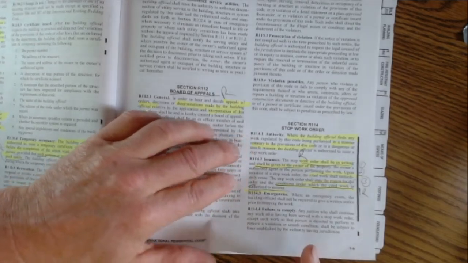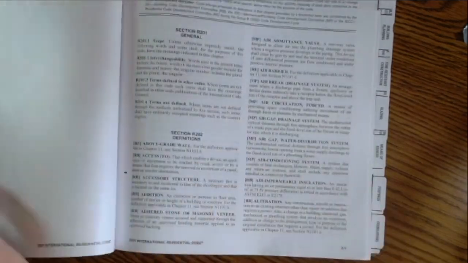Stop work order has to be in writing and delivered to the permit holder. Something to remember there.